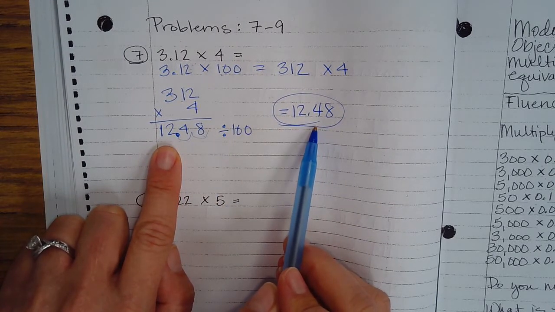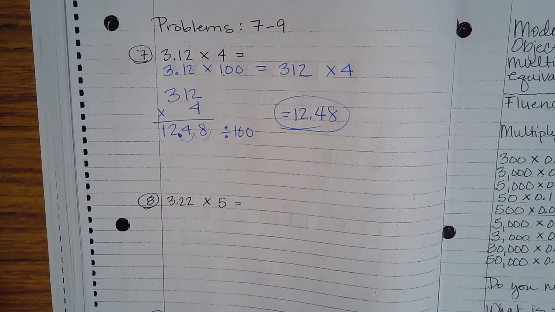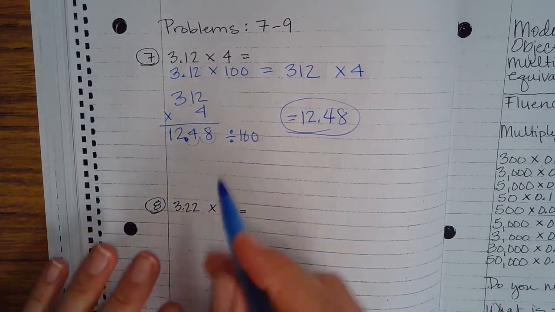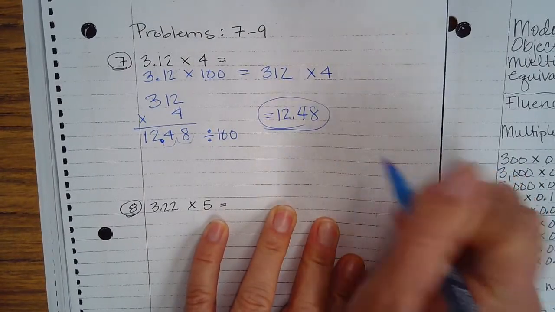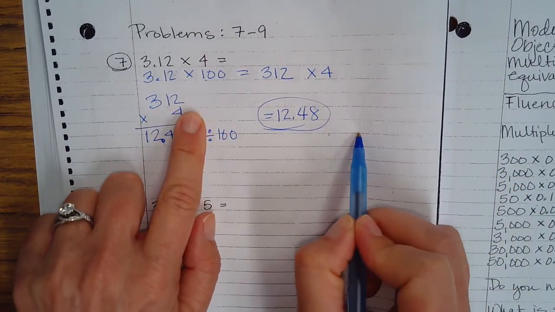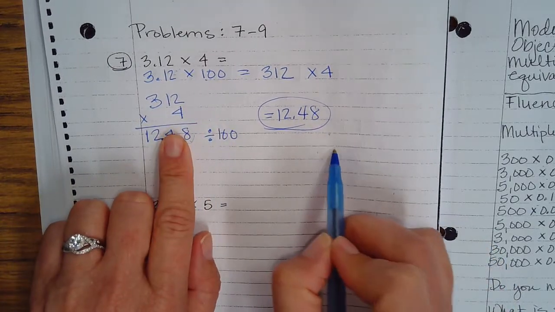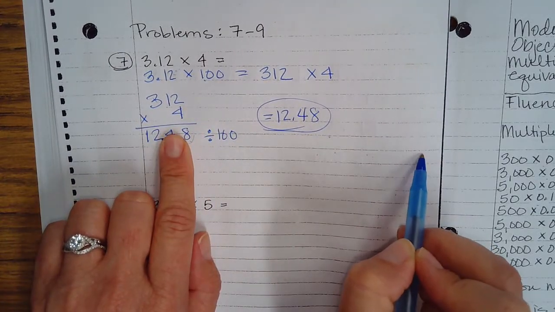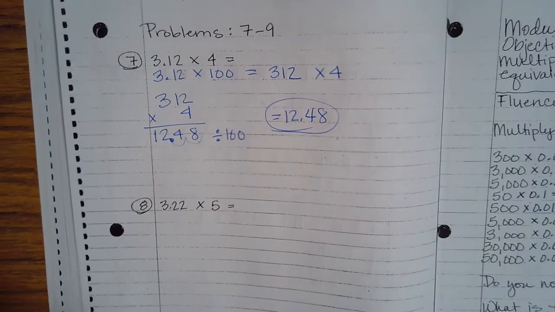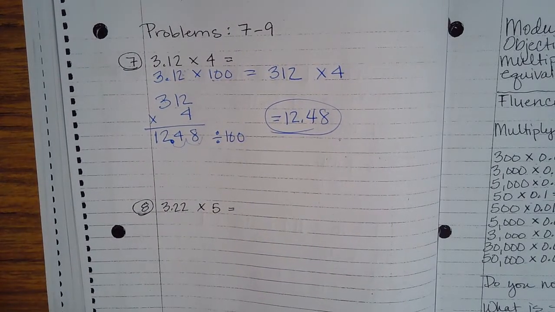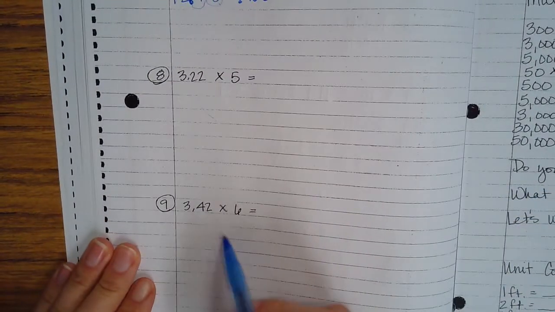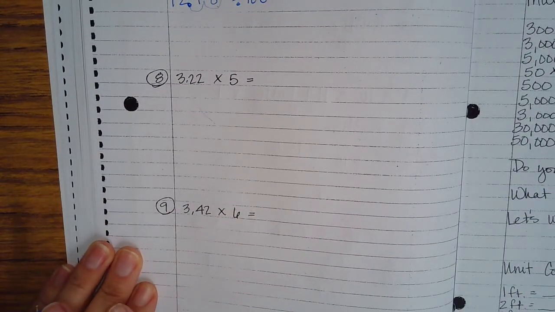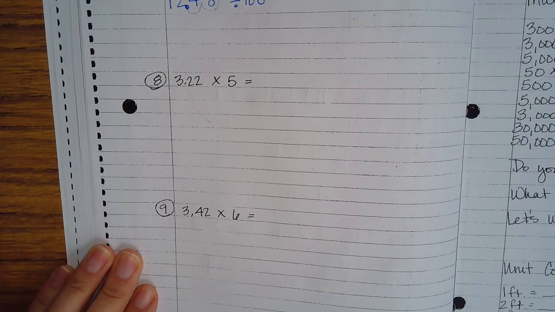All right, so you could do this using an area model if you want. You could go 300 plus 10 plus 2 times 4, do your partial products, add it up, and then you'd have to put your decimal back to make it correct. All right, you guys, problems 8 and 9, I'm going to ask that you do it yourself. Then we will come back to debrief.